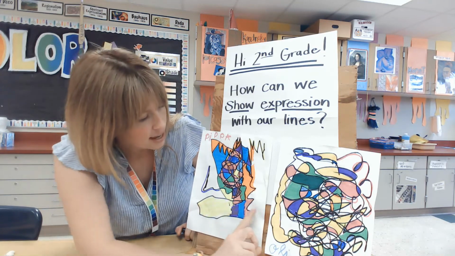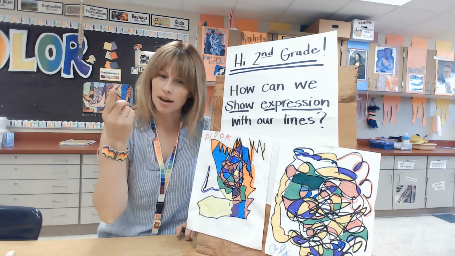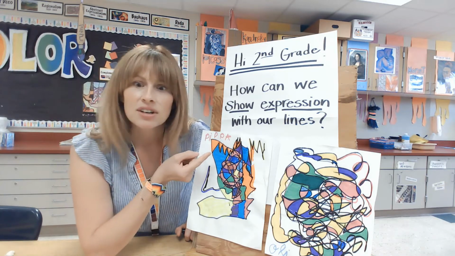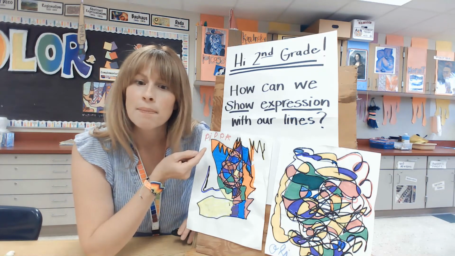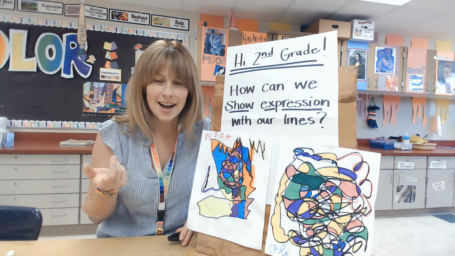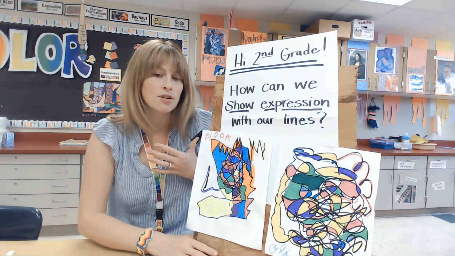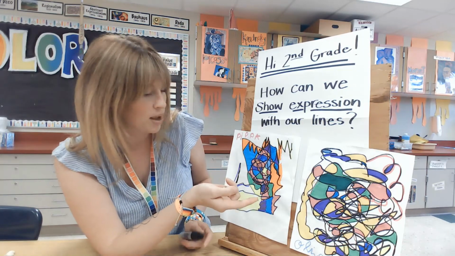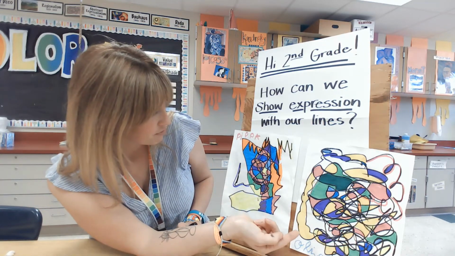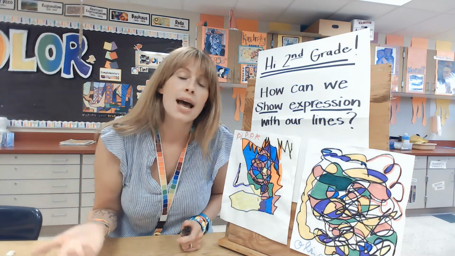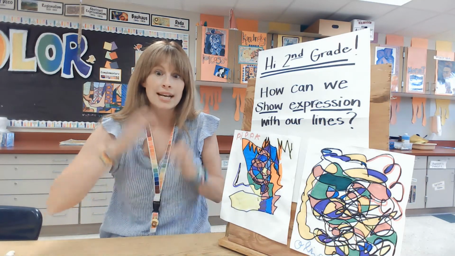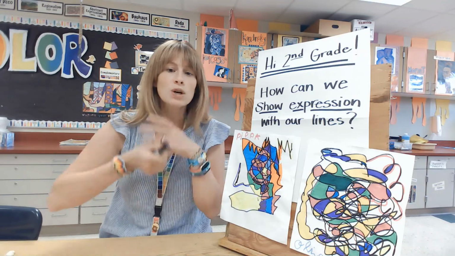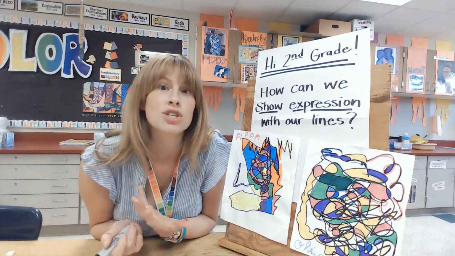So you can see how these pictures kinda could make you feel a certain way. When I look at these, they look a little crazy, like maybe a bumblebee flying, okay? So that's kind of how you're showing expression with your line. You're making the viewer feel a certain way. Now, not everybody's gonna feel exactly the same way when they look at this. Maybe someone's gonna look at it and it might make them feel sad, or it might make them feel excited. So everybody would feel different when looking at your lines, but we're just trying to evoke emotion with our lines.